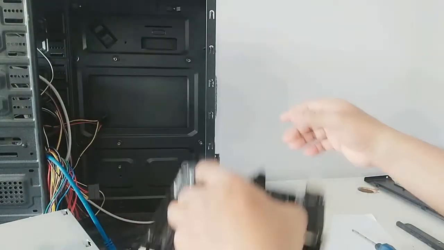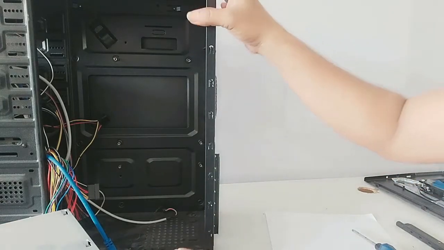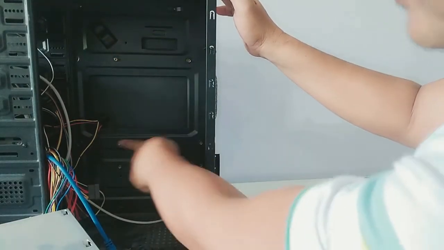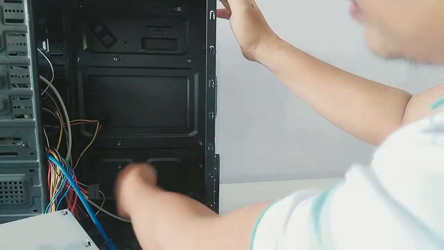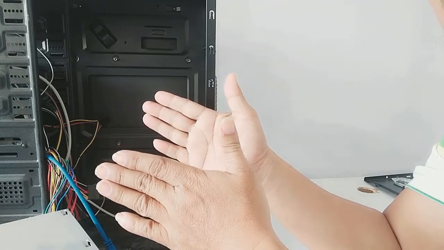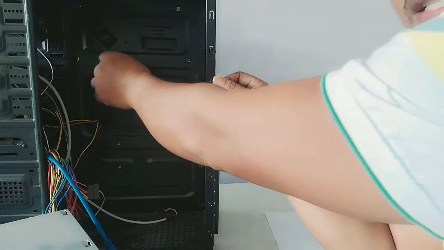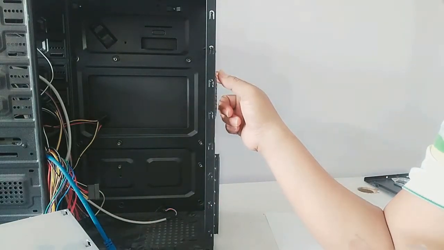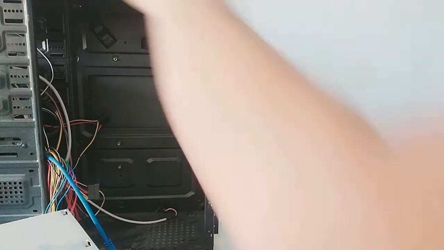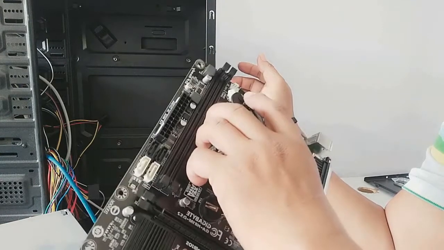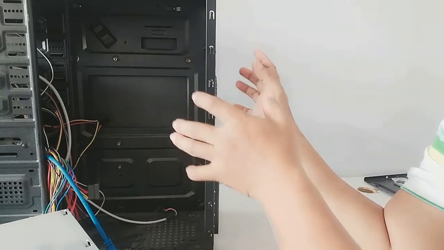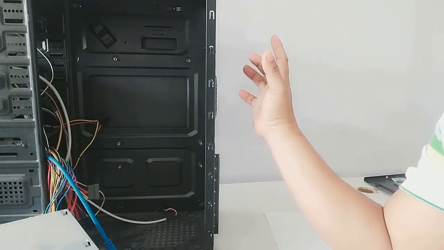By the way, okay, these are the spacers, or what you call standoffs, that provide space between the motherboard and the case, because the case is metal and your board is prone to grounds, electrostatic reactions.